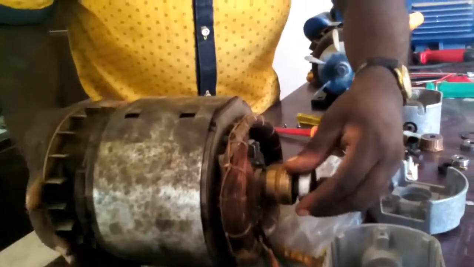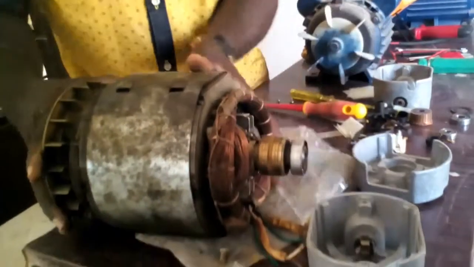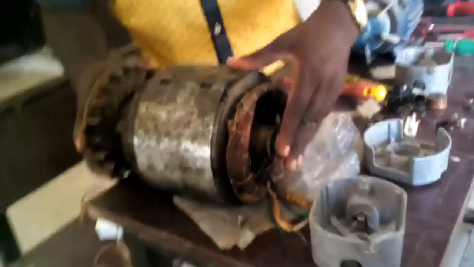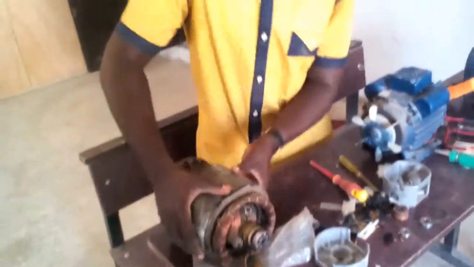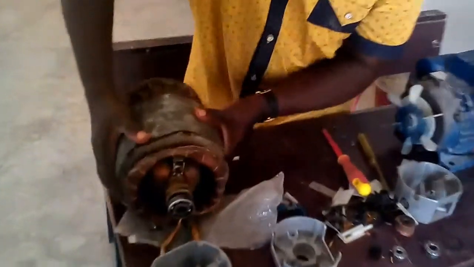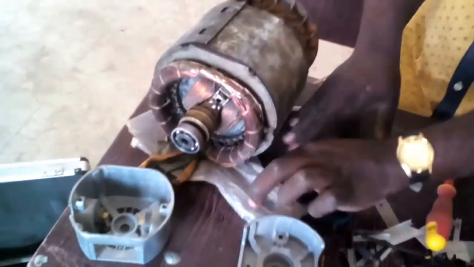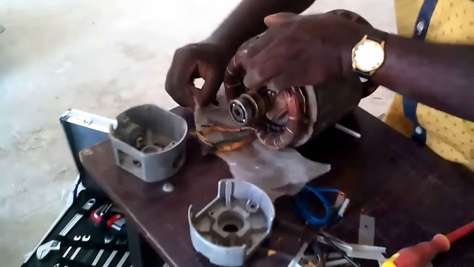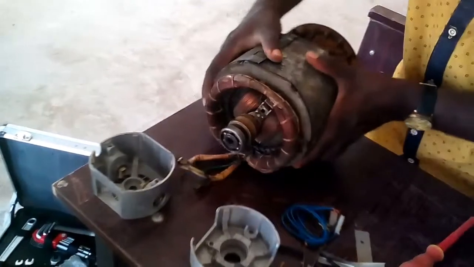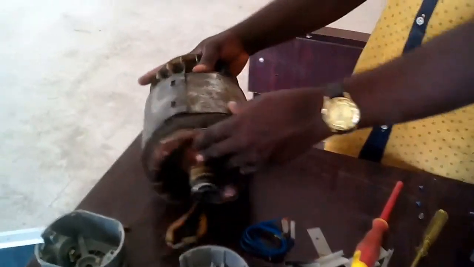Then there is also the likely tendency that, apart from a defective or worn out rotor, the foundation upon which the machine is based, if it is not even or balanced, then definitely the machine will vibrate excessively. Then what do we do? What are the remedies? First, for the issue of a defective or worn out rotor, we check the air gap.